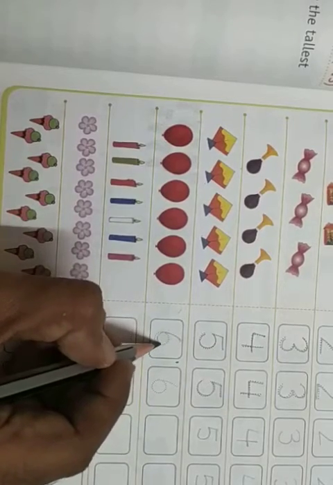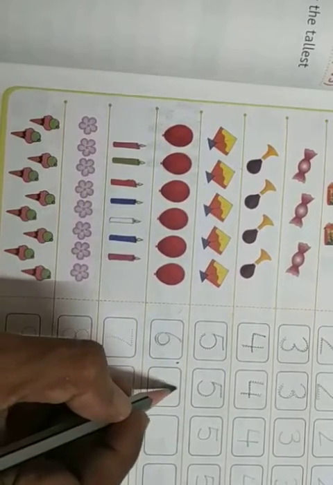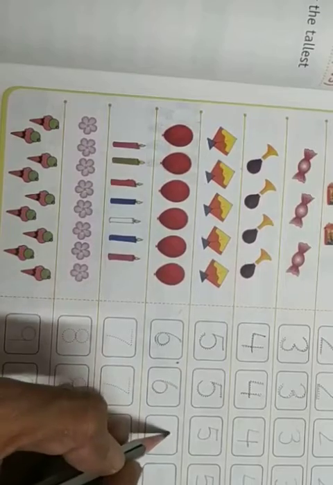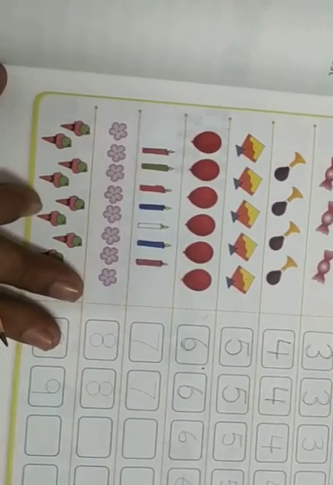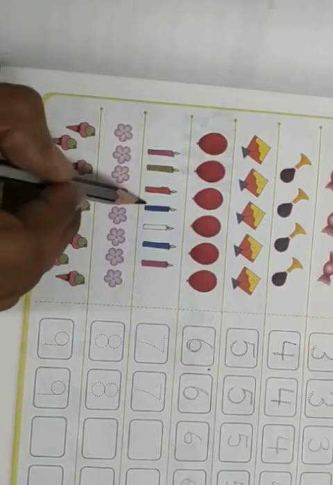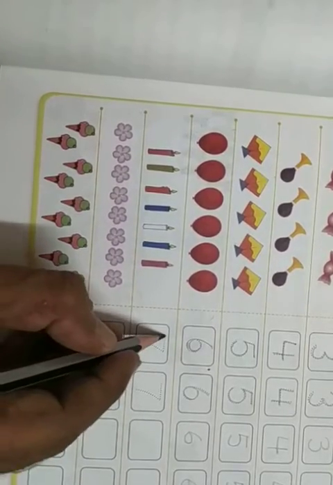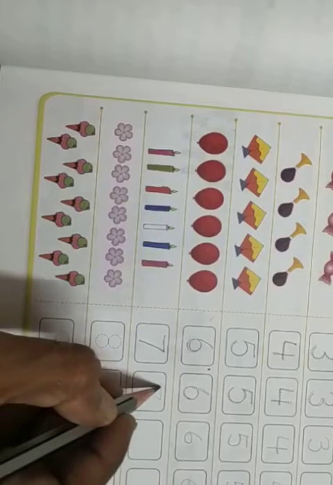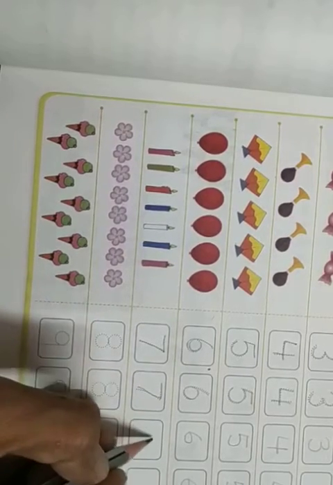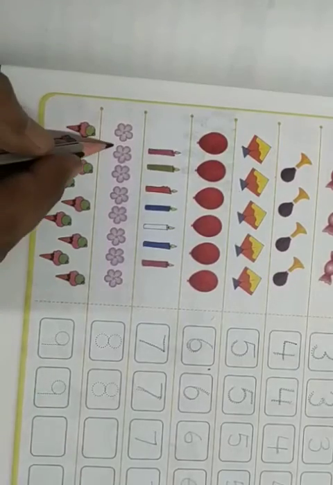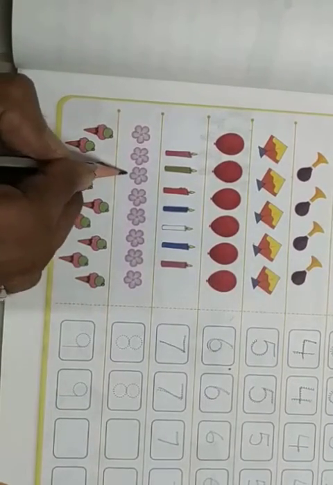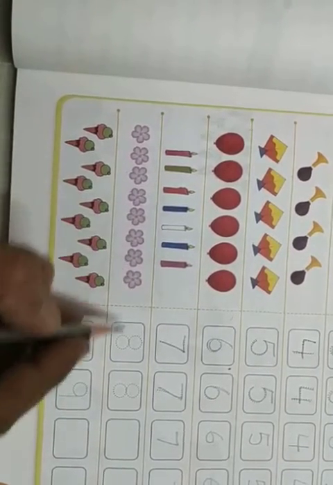Trace on number 6, again write the number 6 here, write the number 6 here again. Next is 1, 2, 3, 4, 5, 6, 7. Write the number 7 here and write 7 again. Right, now 1, 2, 3, 4, 5, 6, 7, 8.